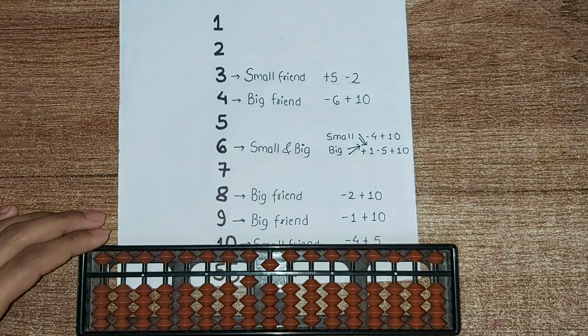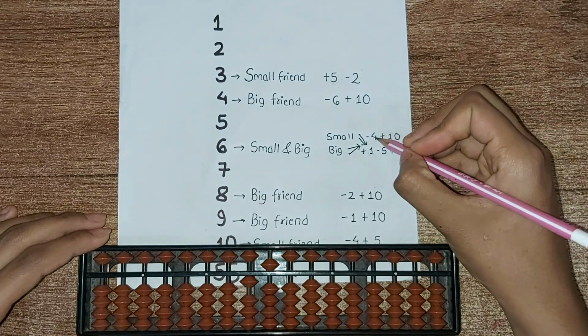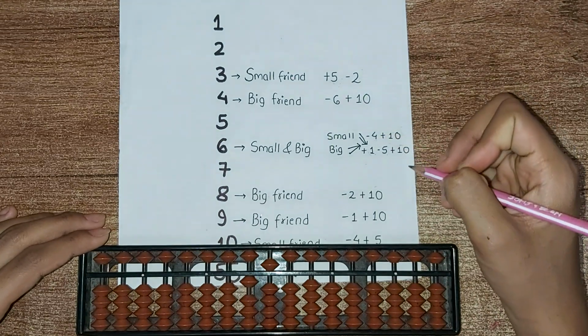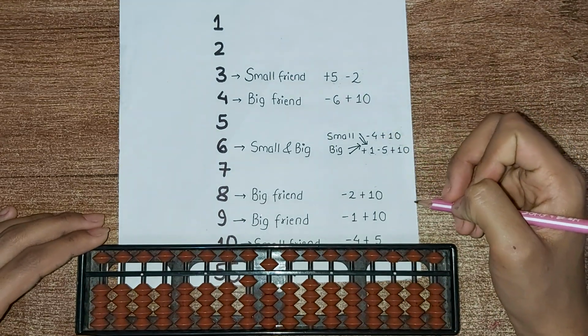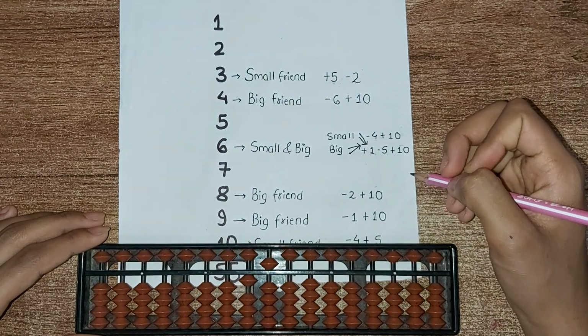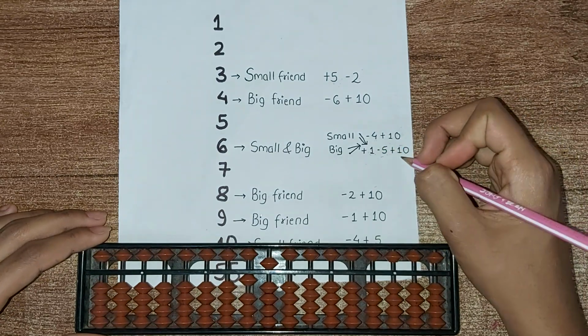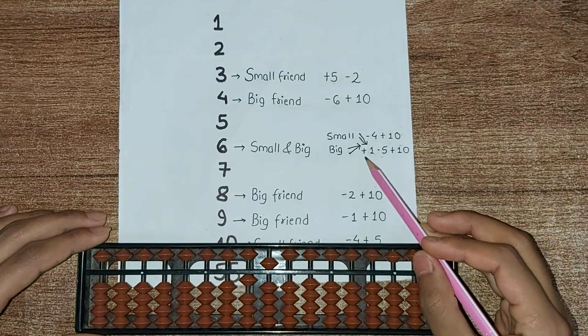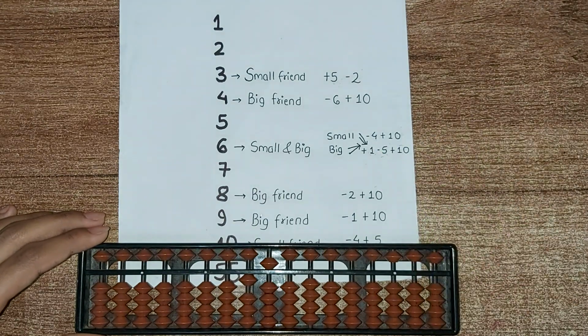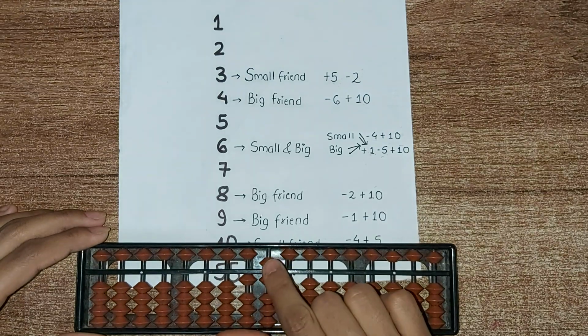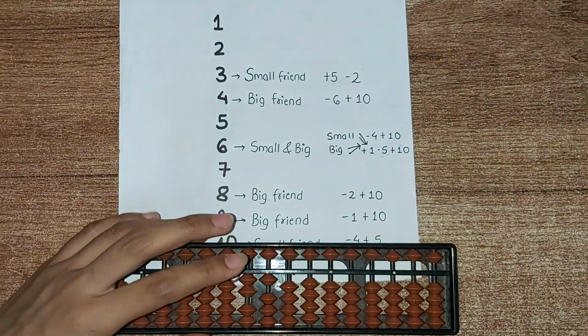Now, the next number is 6. To add 6, we use big friend formula. So, big friend of 6 is 4. So, we have to subtract 4 and add 10. But we don't have 4 beads available here. So, we need to use small friend formula first. So, we have to do plus 1, minus 5 and then plus 10. Because minus 4 is equal to plus 1 minus 5. So plus 1 minus 5 and then plus 10.